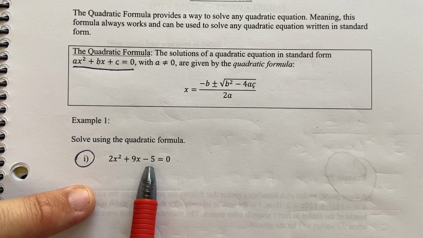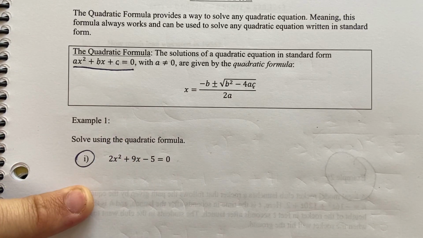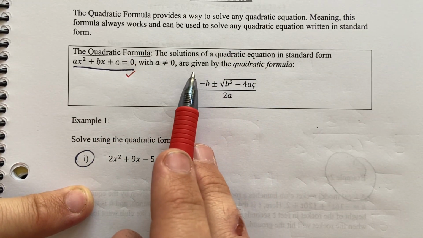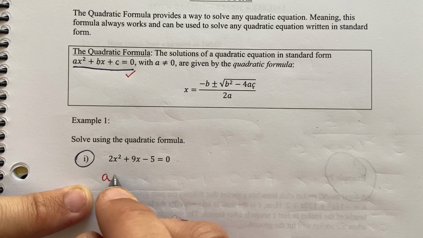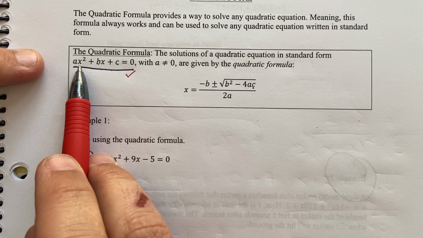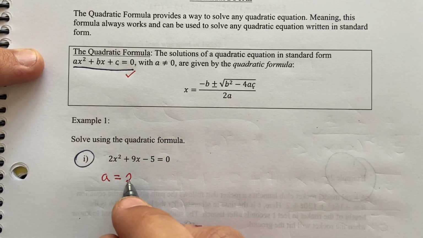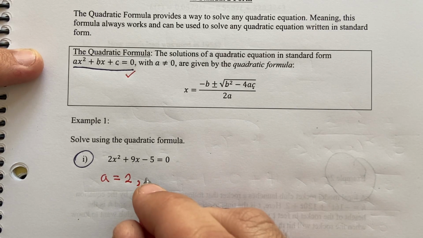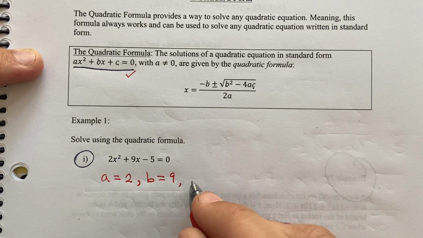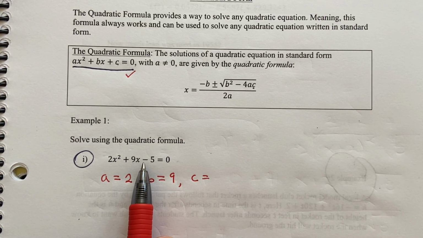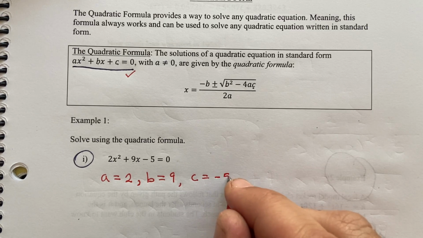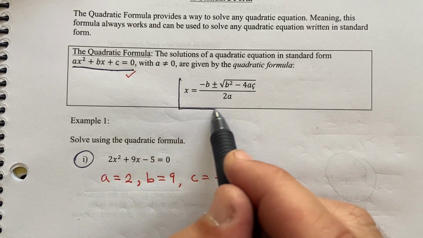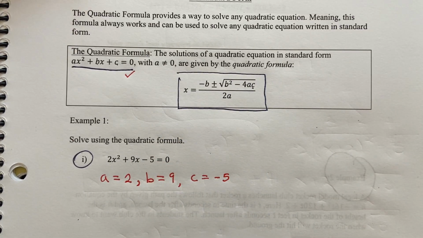So I do have that this thing is equal to 0. So in other words, I can say, yep, I have this. Now I can go ahead and use this formula. A, in this case, is always the number attached to the squared term. So A in this case is 2. B is always attached to the x term. So B in this case is 9. And C is always this pure number, just without the variable, so -5. So now I can reference this formula, plug in, and I'll get my solutions that easily.